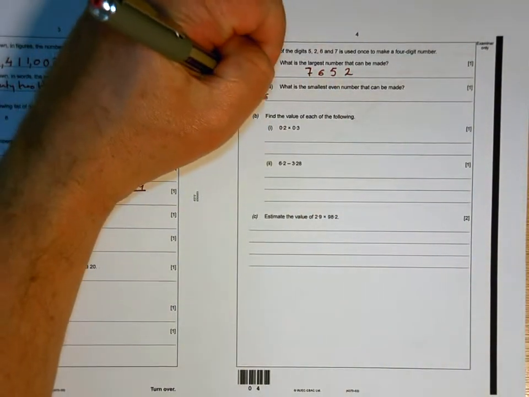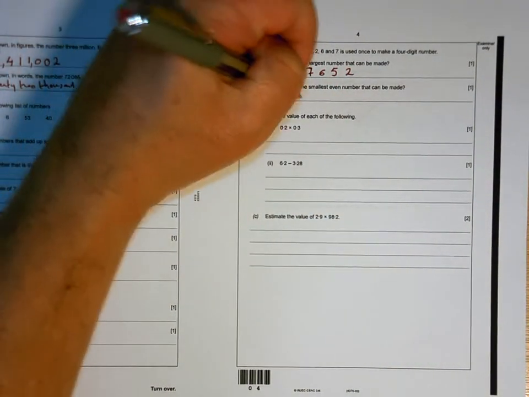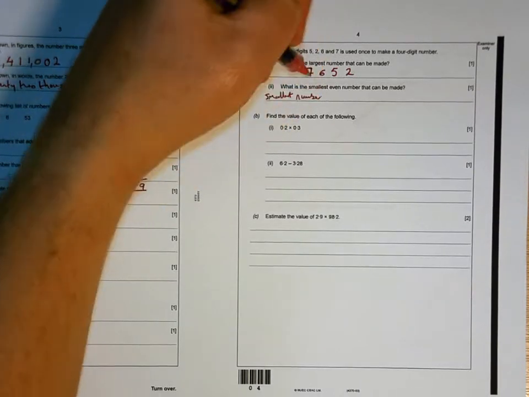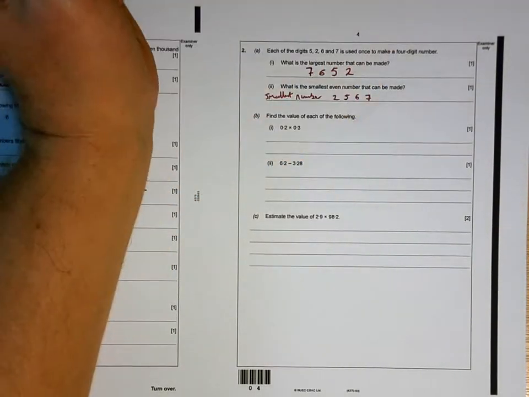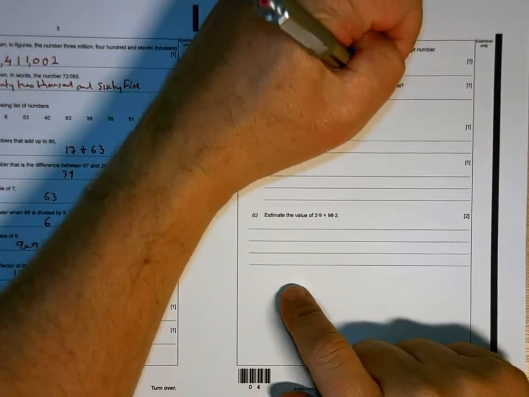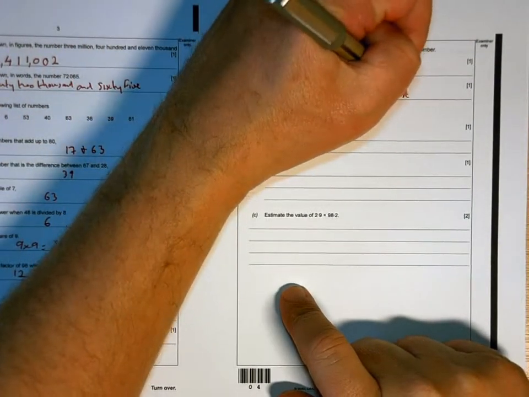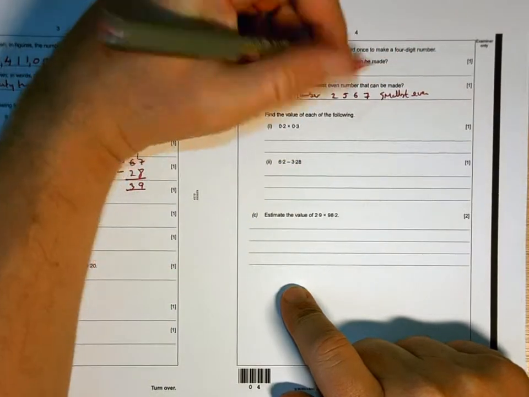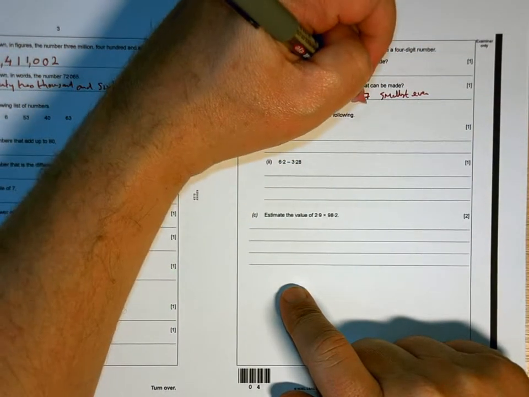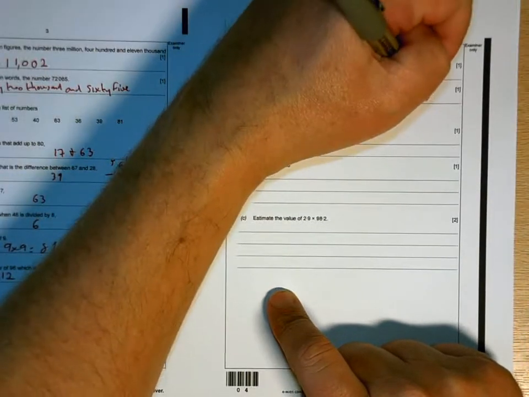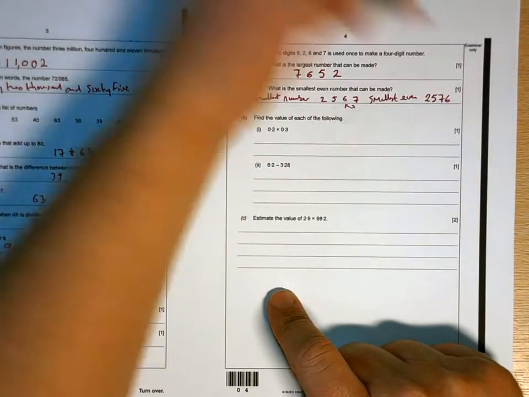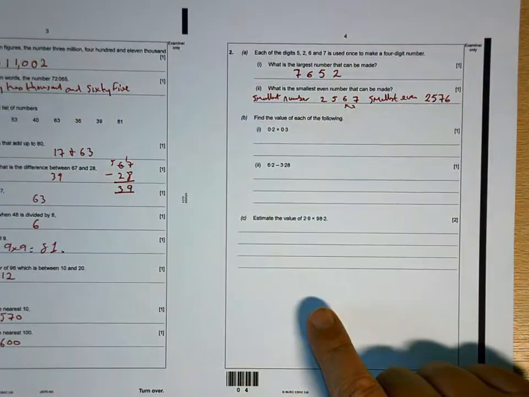So the smallest number would be 2, 5, 6, 7. So for the even number, you need to have an even digit there, so you would swap those two around. So you have 2, 5, 7, 6.